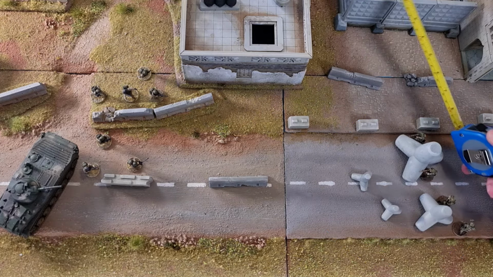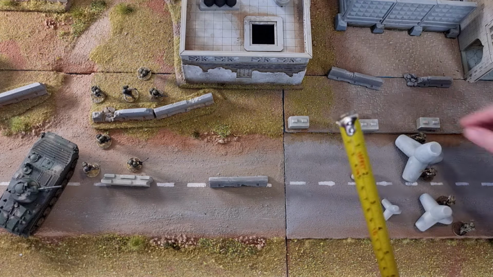Now that they are covered by the smoke, they will make a maneuver action, using 2 momentum, so they will be allowed to move 9 inches. They're going to run this way into cover.